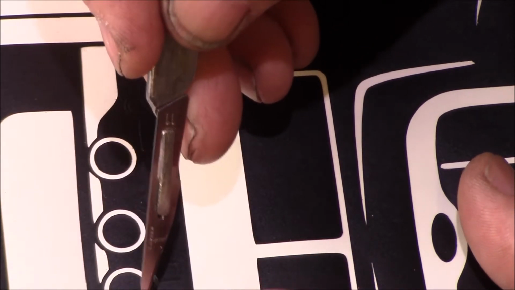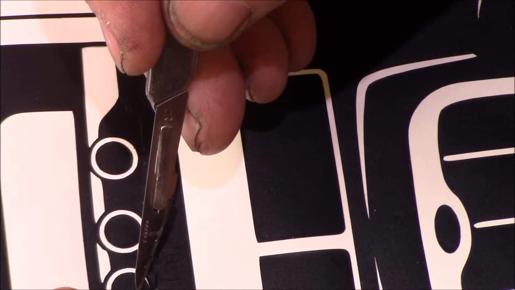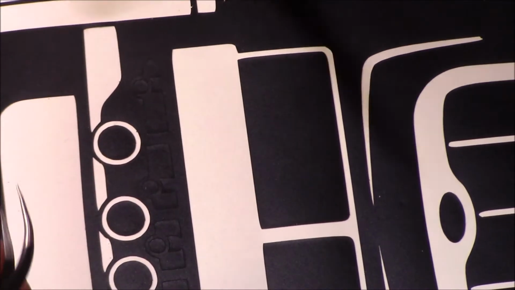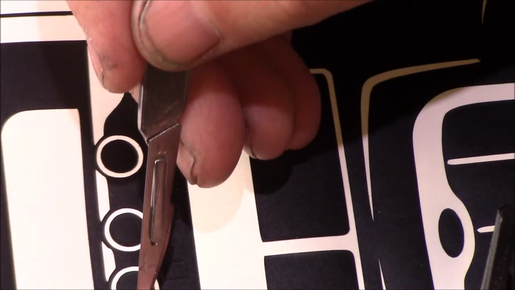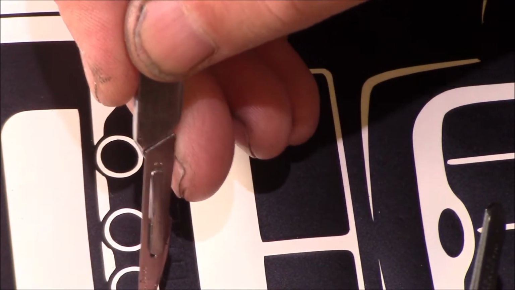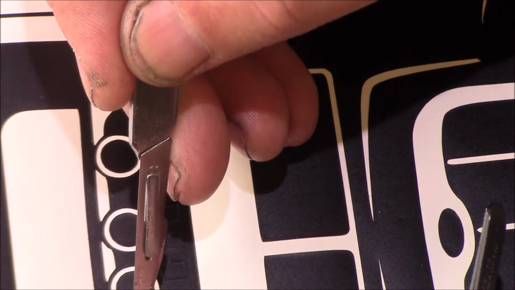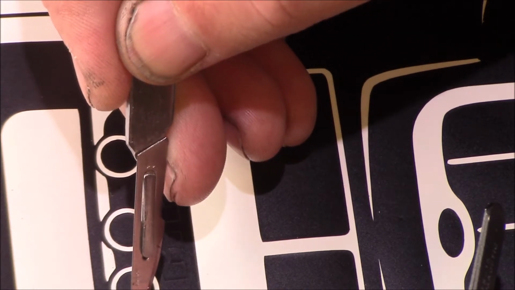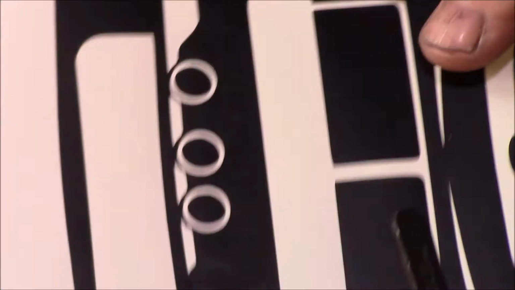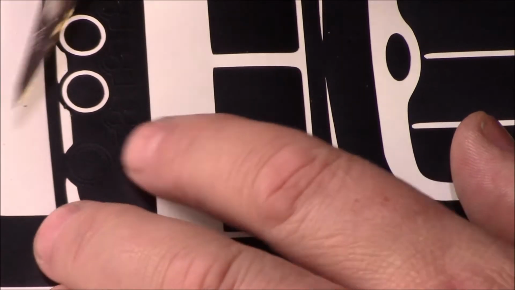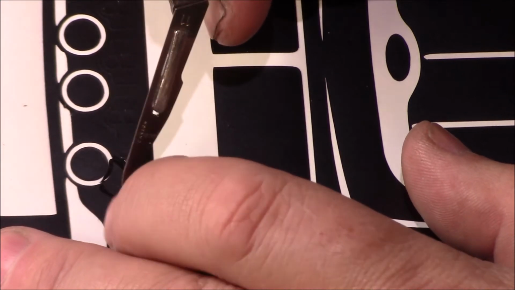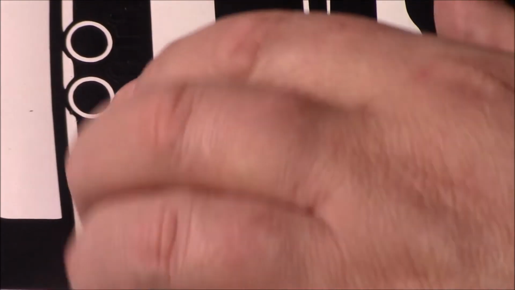Some people like using it's almost like a pick, like a needle to get underneath them. But I find on these smaller bits like this, can you actually see? No, you can't. I find just teasing the blade under it does the job.